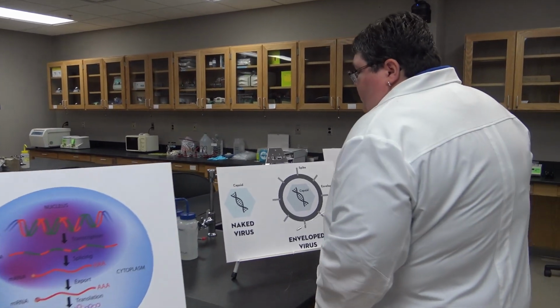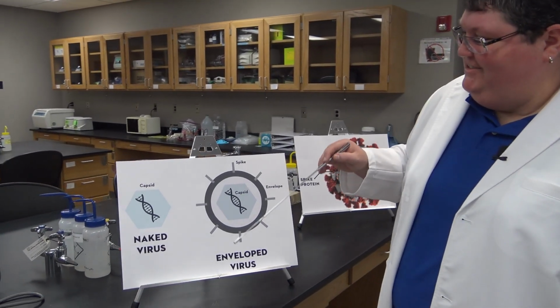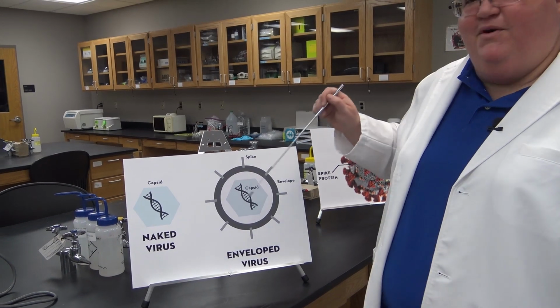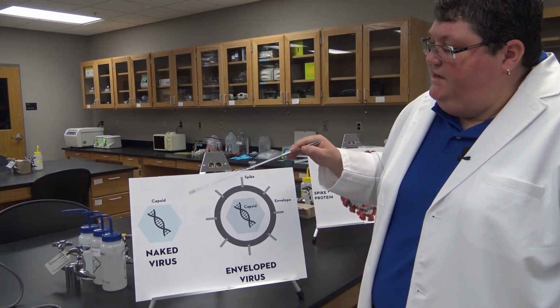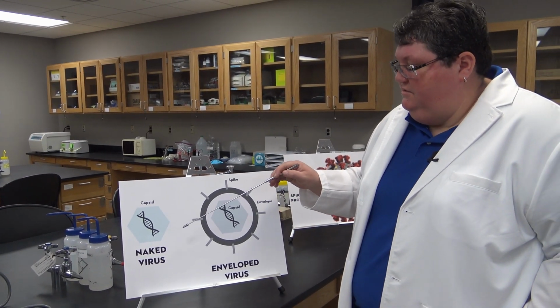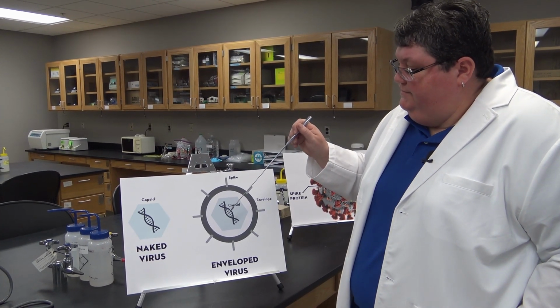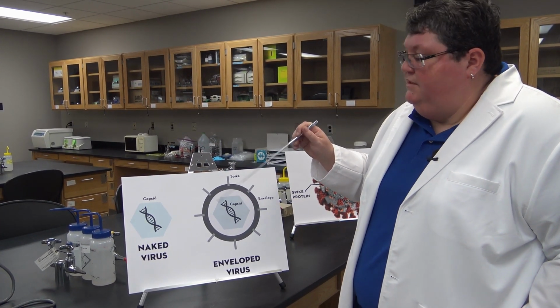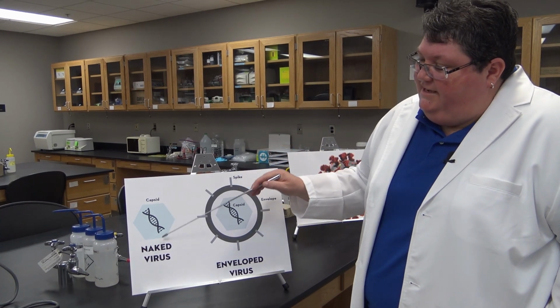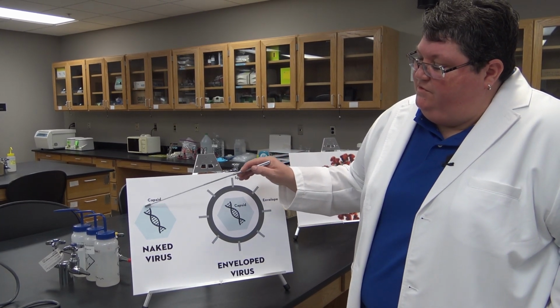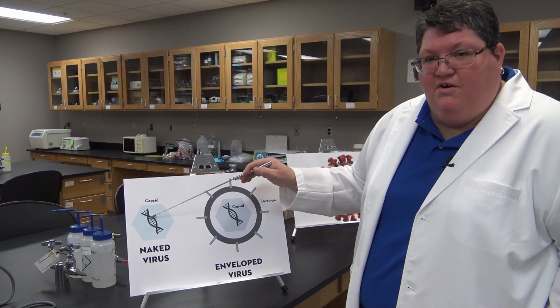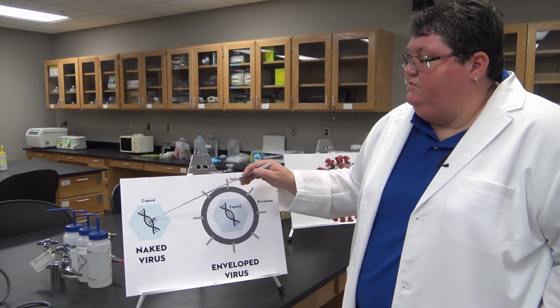Okay. Now that we know a little bit about our cells, let's move on to viral particles. This is a very simplistic rendition of 2 basic viral particles. We have one that's solid, naked. All that means is it's just a protein shell with either DNA or RNA in it. So viral particles are not cells.